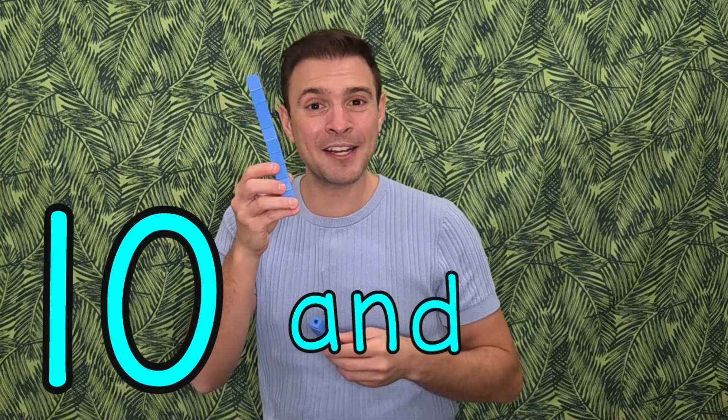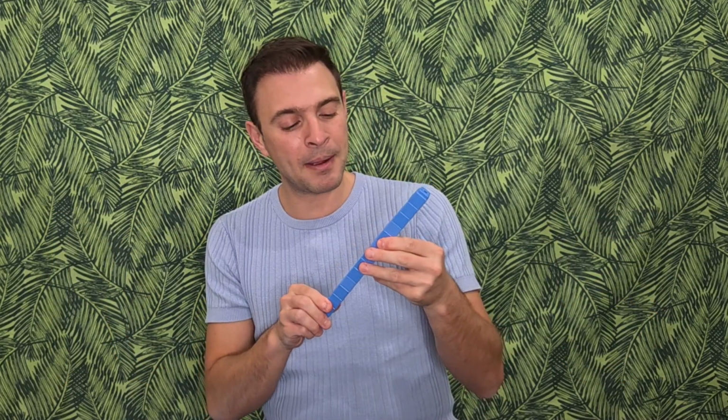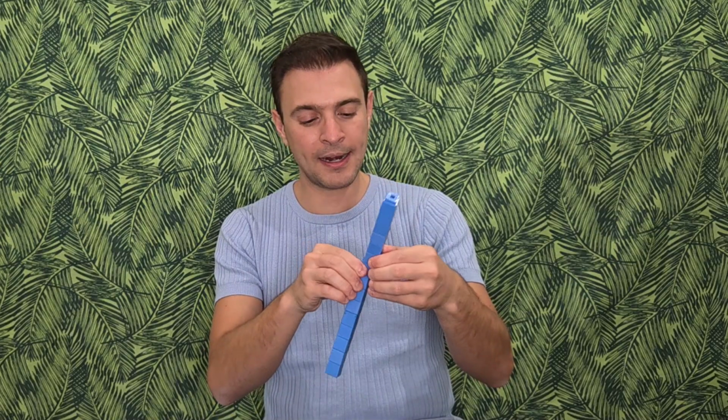Well, we know about 10 and 5, but I wonder what other numbers could combine to make 15. I'm going to break up my block tower into 2 parts and find out. You could try this with your collection as well. Let's see, I'll break it up here. I still have 15, but how many in this part?